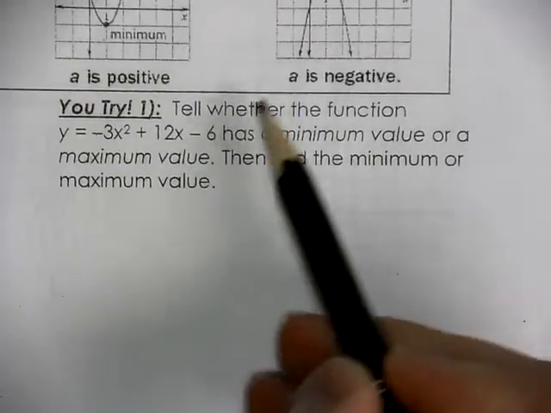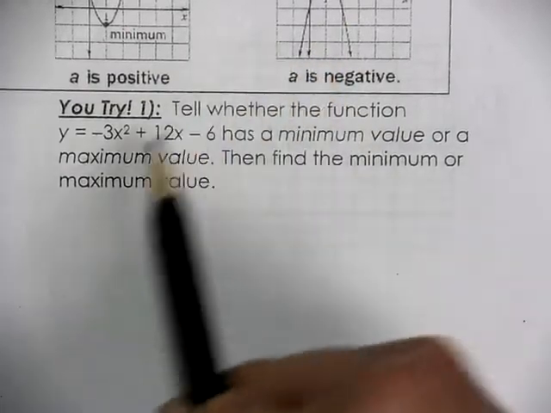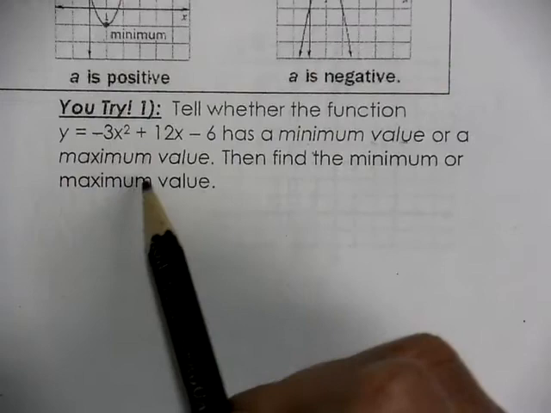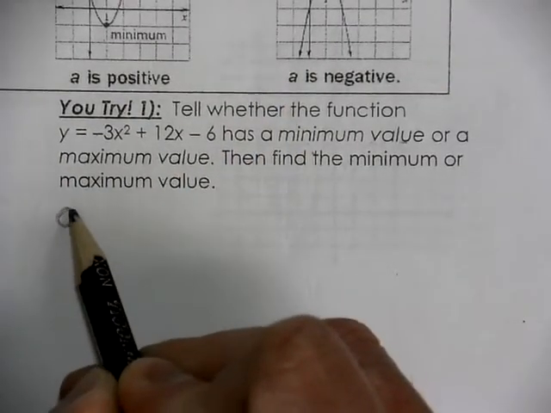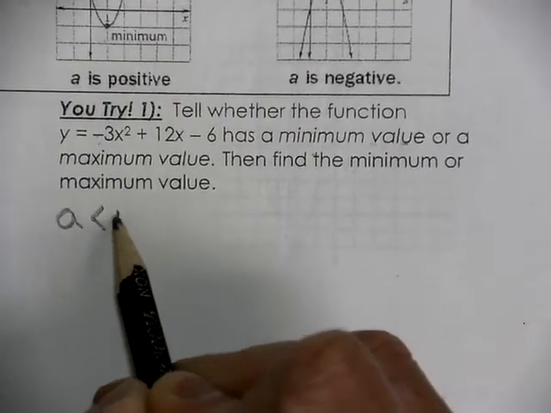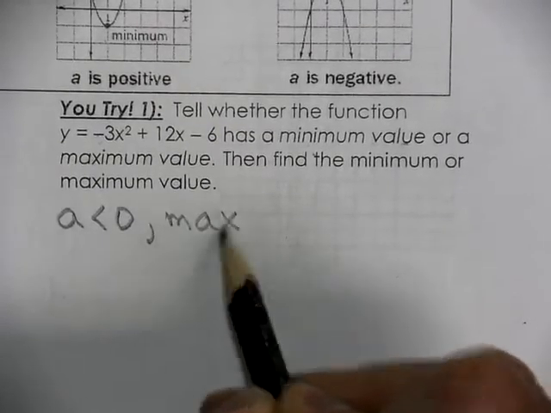The c value is going to tell us where it crosses the y-axis, but which direction it opens, if it's a minimum value or a maximum value, is all about how it opens. So if the a value, in this case, is less than 0, then I know I'm going to have a maximum value.